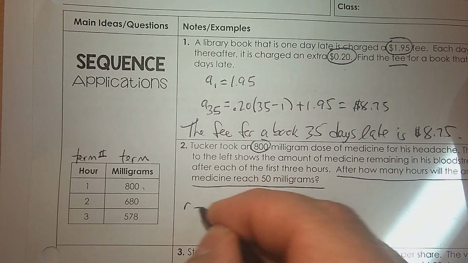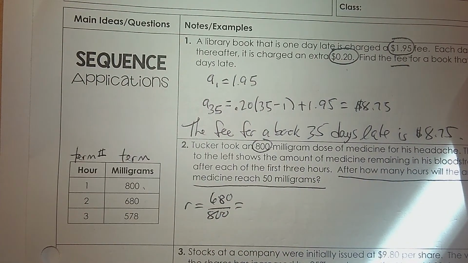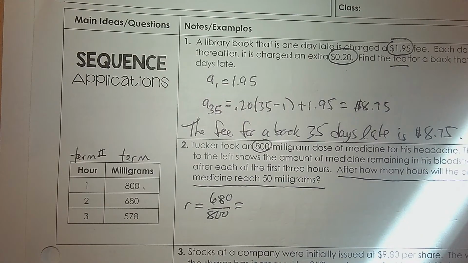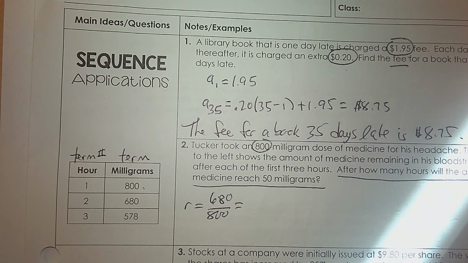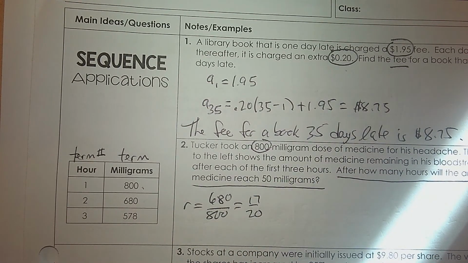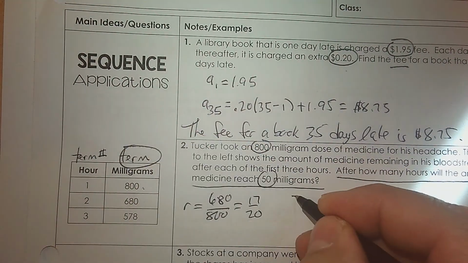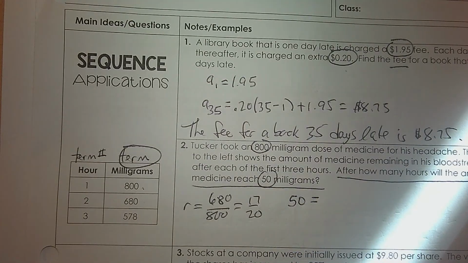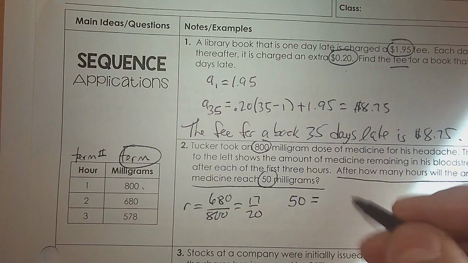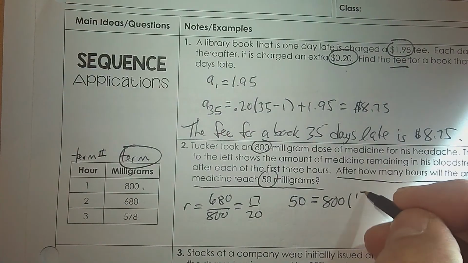So to find the common ratio, I'm first going to divide. 680 divided by 800. Is that 17 over 20? Next, am I asked to add something up? Am I looking for a term? So 50 milligrams is actually a what? A term, isn't it? So we're going to make it equal to what number? 50. And then the rule is A1, which was 800, the base, the common ratio, 17 over 20.